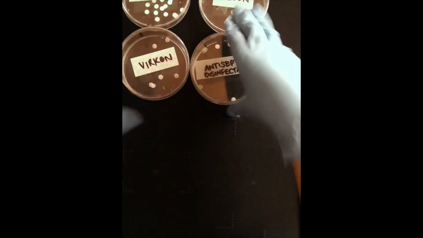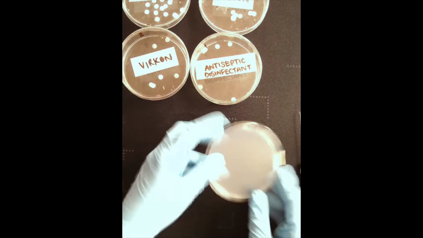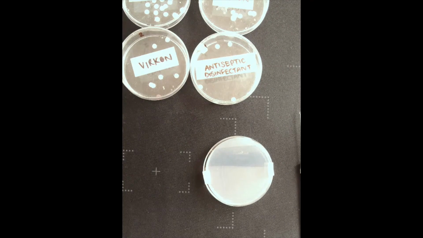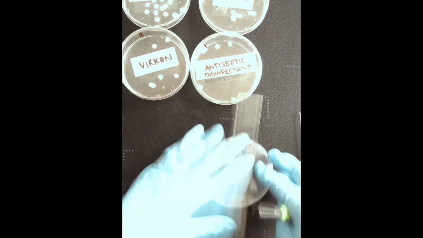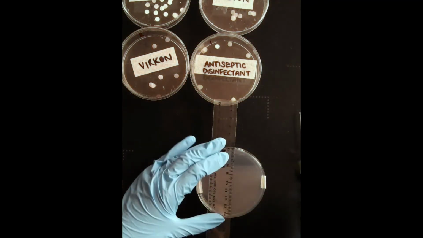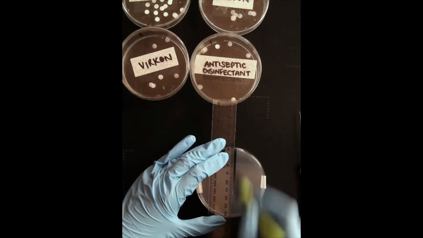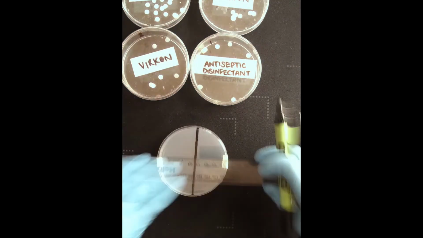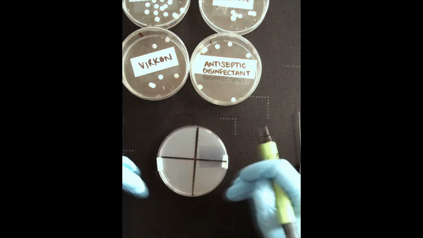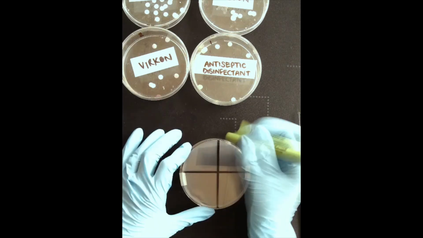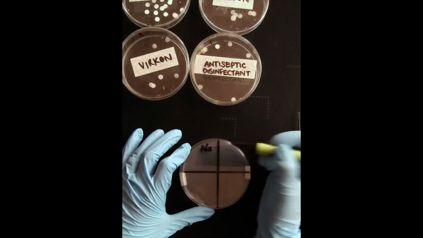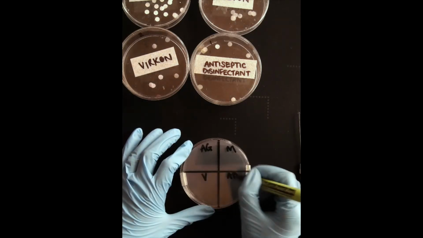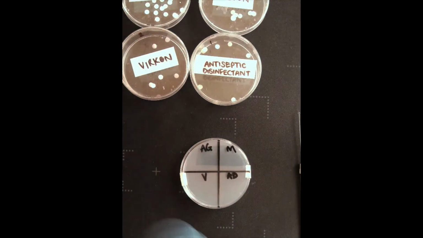Before I start, I'm just going to turn the Petri dish over and divide it into 4 quadrants. Just going to use a ruler to help me do this. I'm dividing it into quadrants so that I can label the antiseptics. So AG will be alcohol gel, M for Milton, V for Virkon, and then AD for antiseptic disinfectant. And I won't get the antiseptics mixed up.